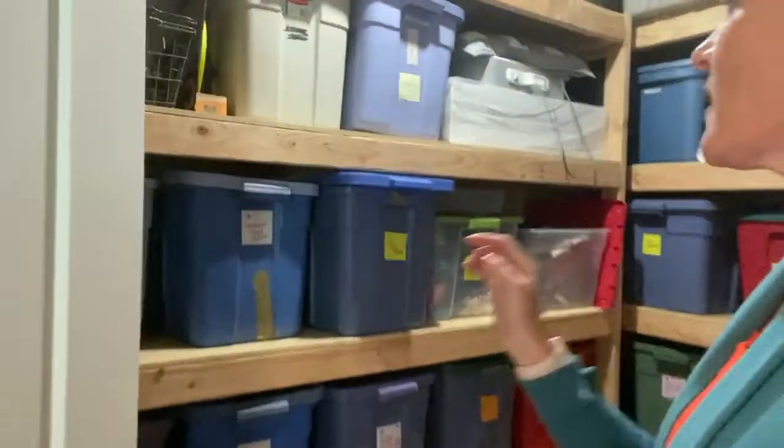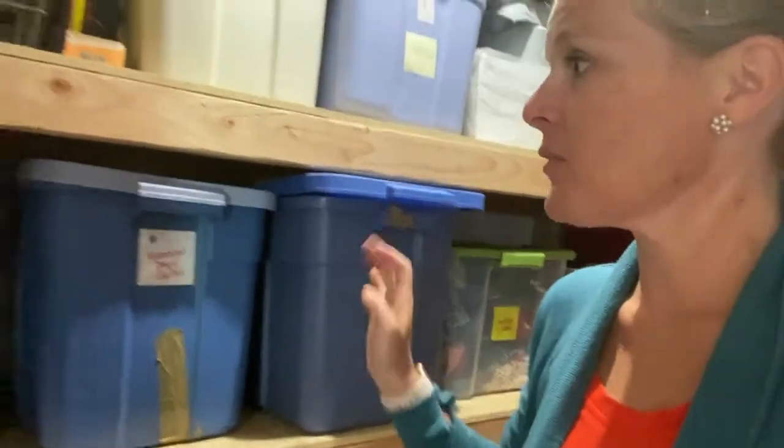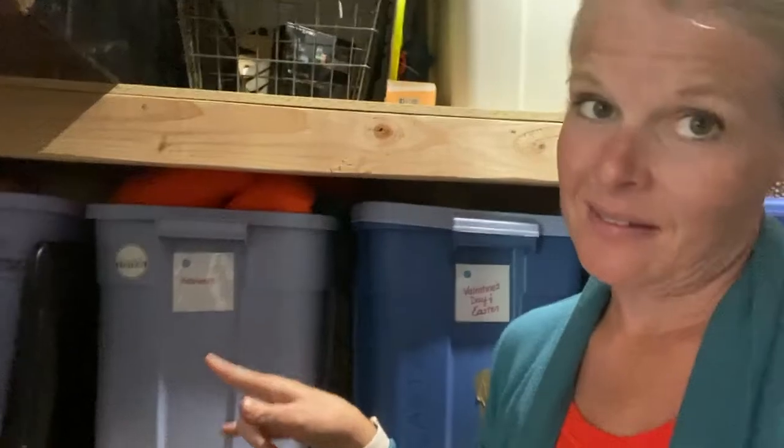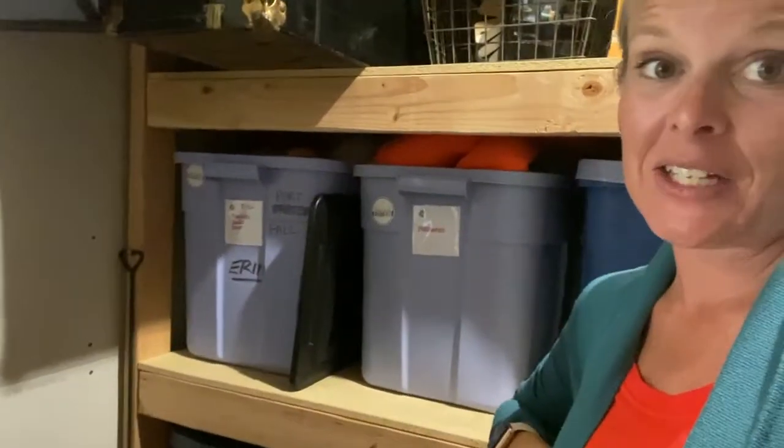All right, so this is our back room. It's all organized. Like you can see, Valentine's Day and Easter, hot tub items. It's not fancy, but it works for us. So I have 2 bins, one for Halloween and one for pumpkins decor. So I'm gonna dig into those.